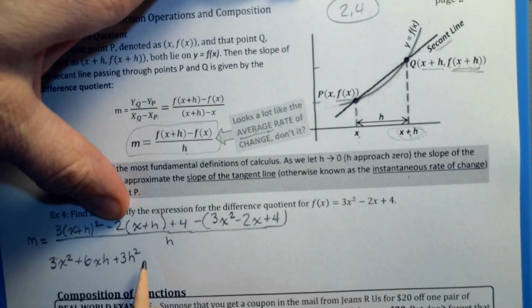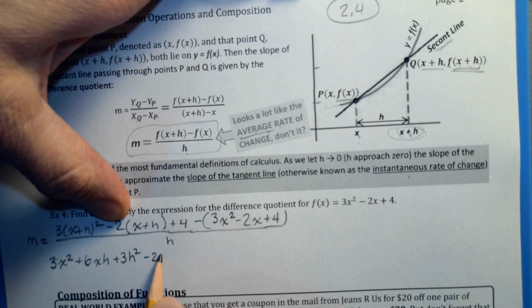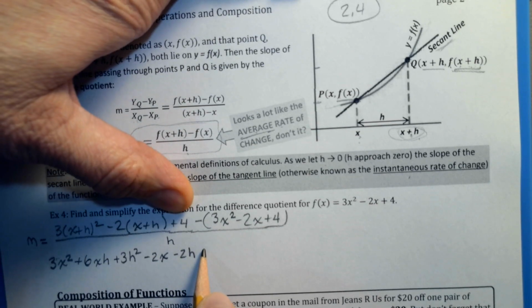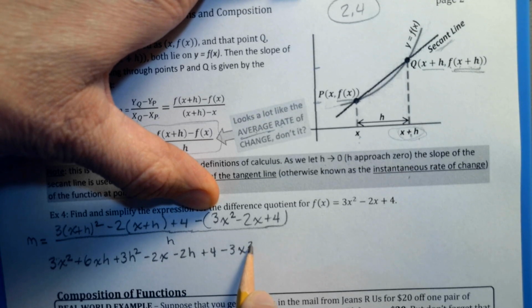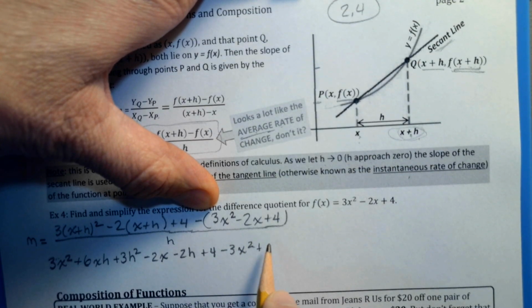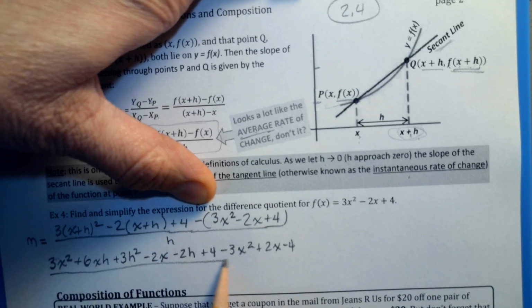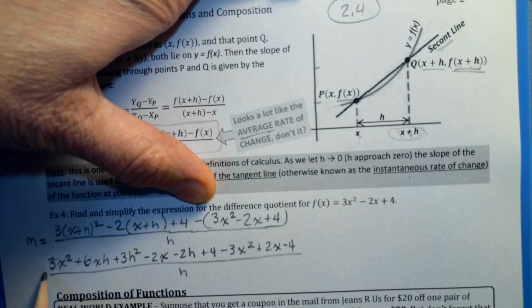And then distributing just that negative 2, we have negative 2x, negative 2h, plus 4. Then we have minus 3x squared plus 2x minus 4. All of that over h. Okay.